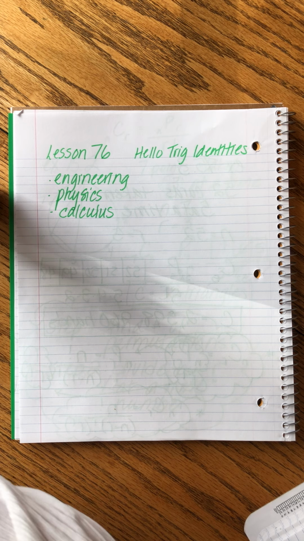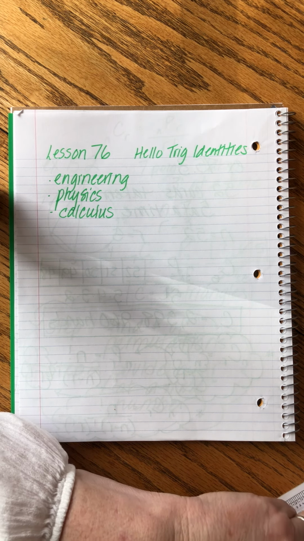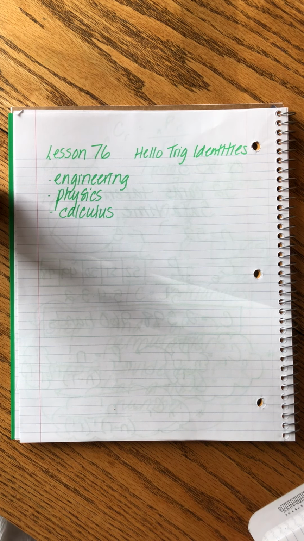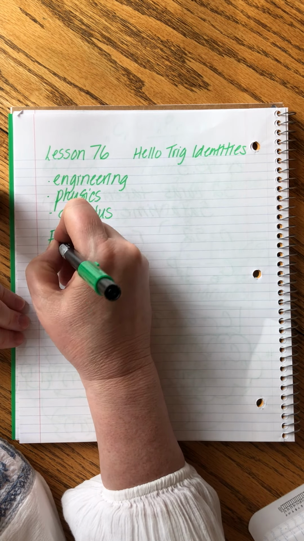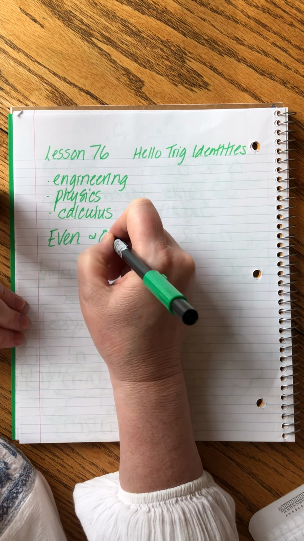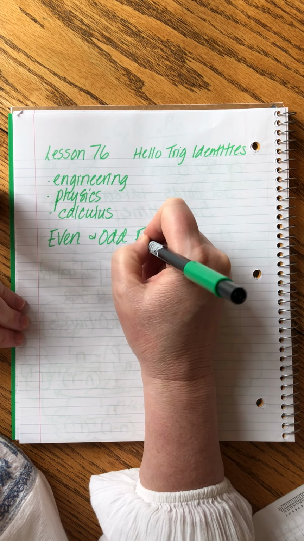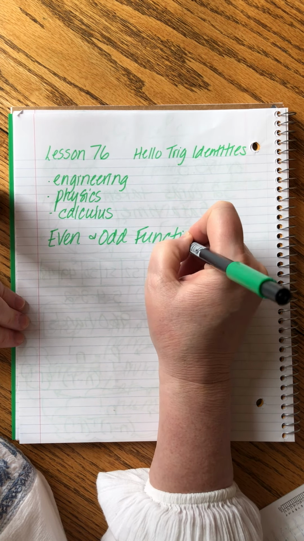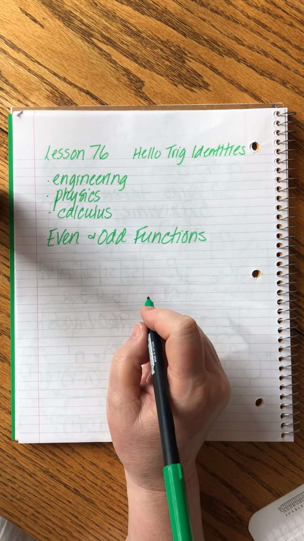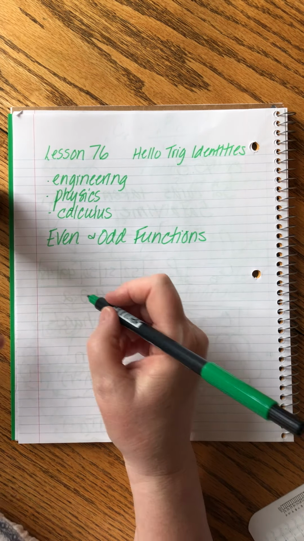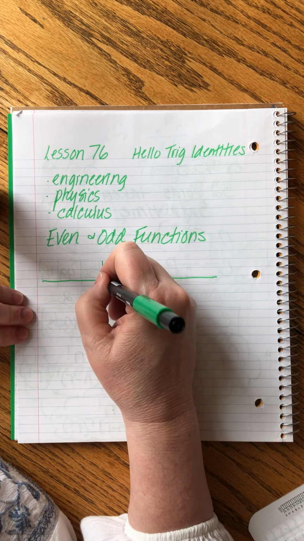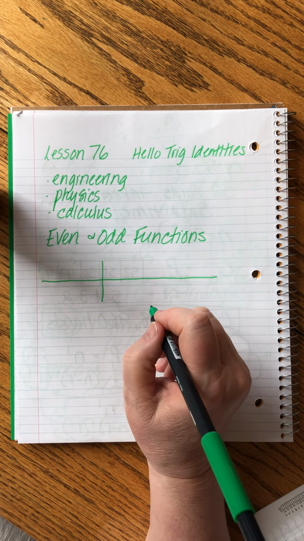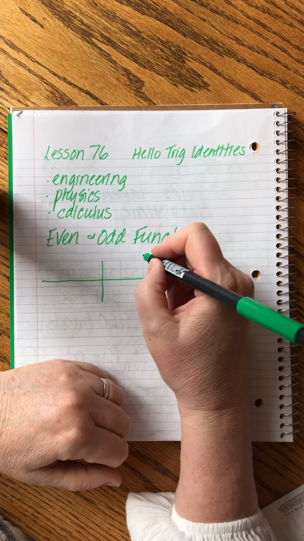Let's take a look at these odd and even functions that we were talking about. We'll start with, let's start with cosine. That one's a little bit easier. And let's draw for ourselves just a basic sinusoid of the cosine function, all right?